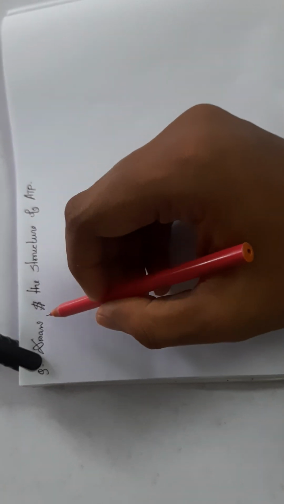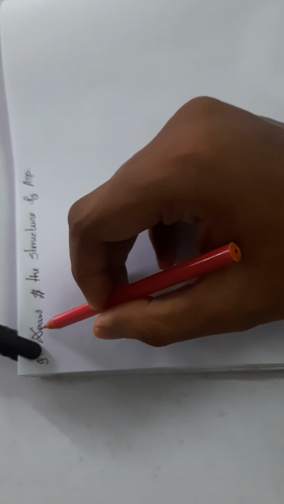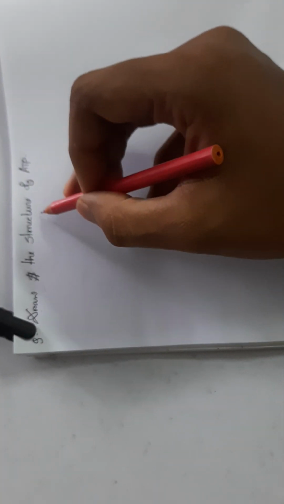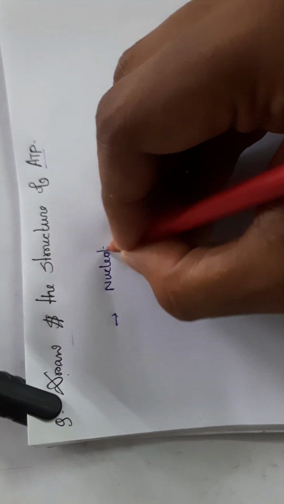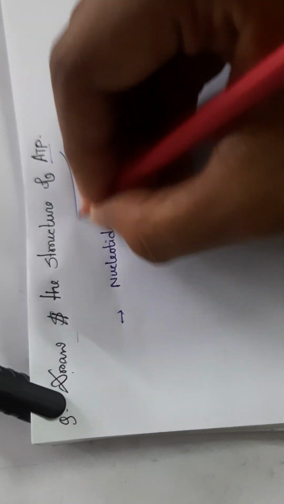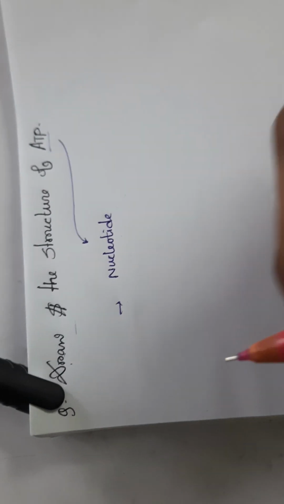So here we see our question is: draw the structure of ATP. So let's see what is ATP. ATP is nothing but a nucleotide.